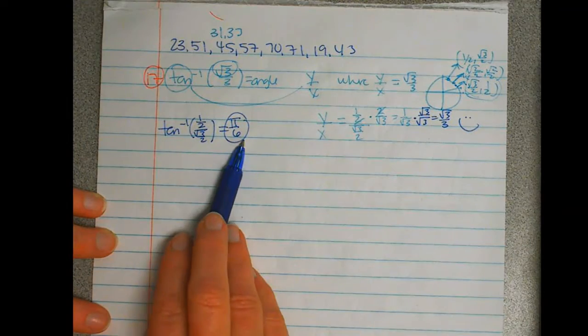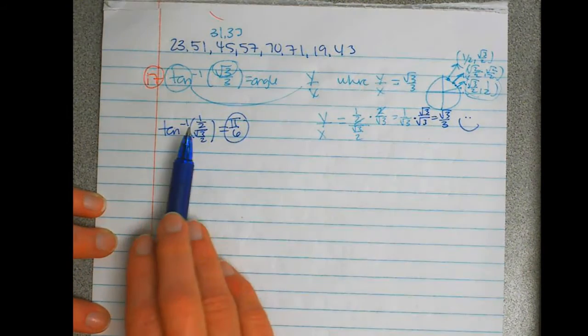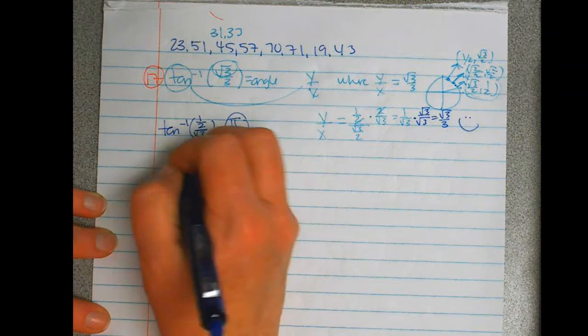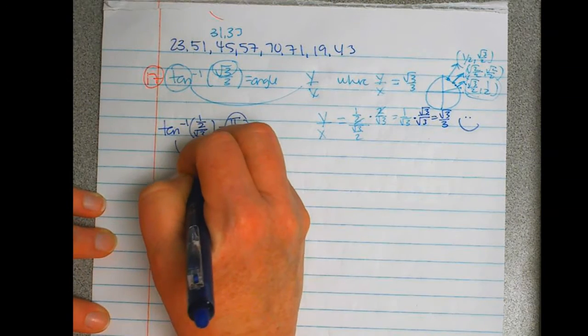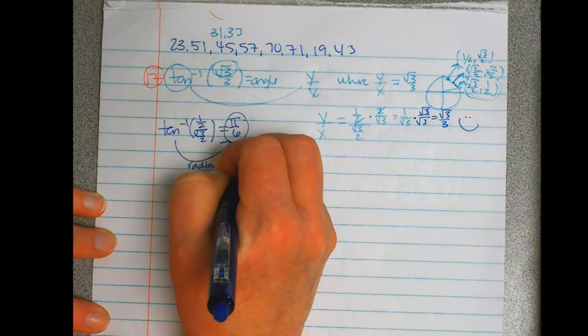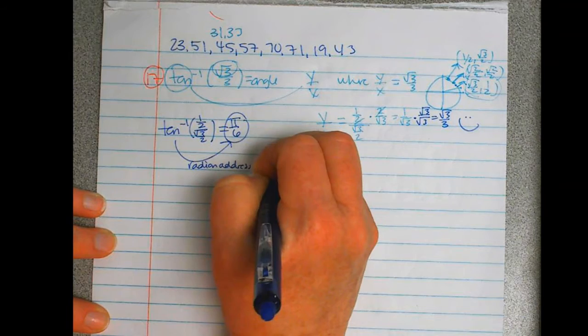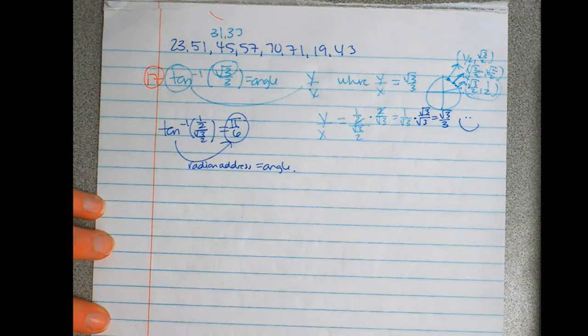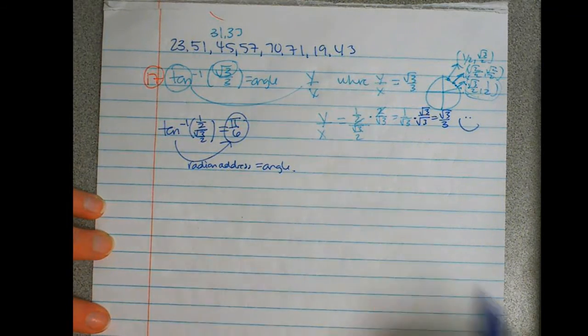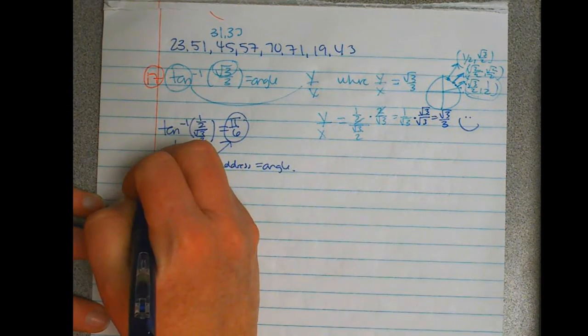Because when we went to pi over 6 and we tried this, we got the same answer. So tangent inverse gives a radian address, which is the same thing as an angle. Boom, 17. So your answer is going to have a pi over 6 in it, pi over 4, pi over 2, pi over something to get answers here.